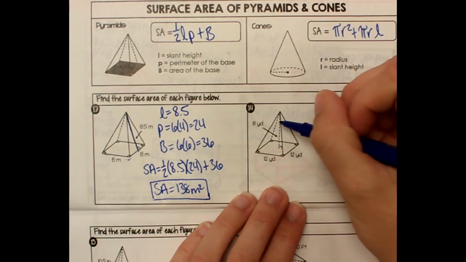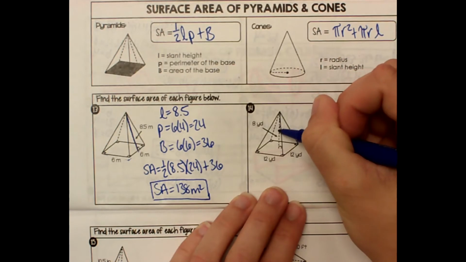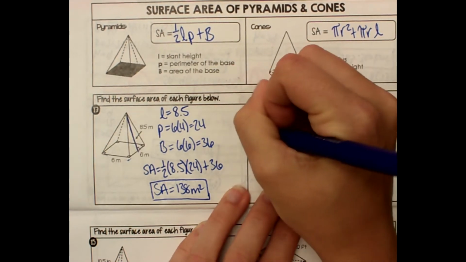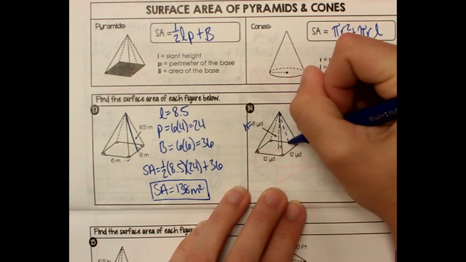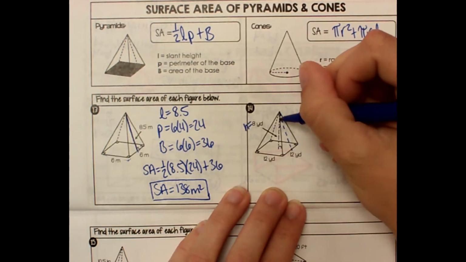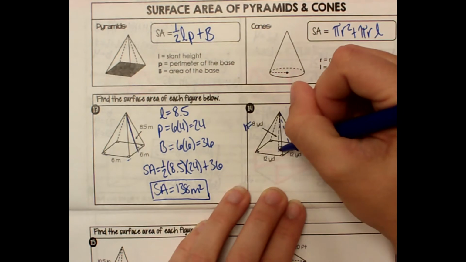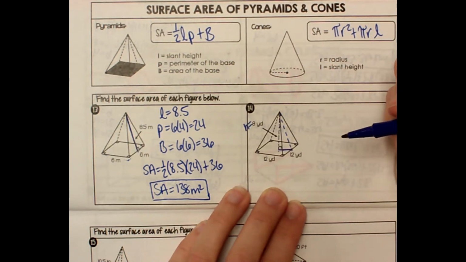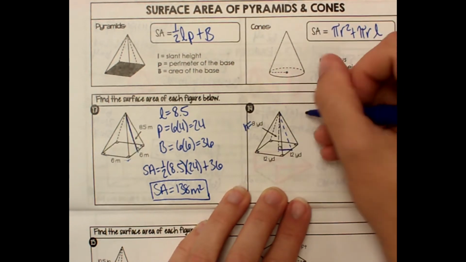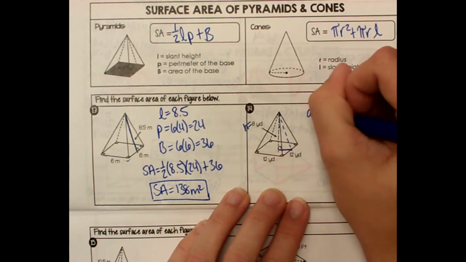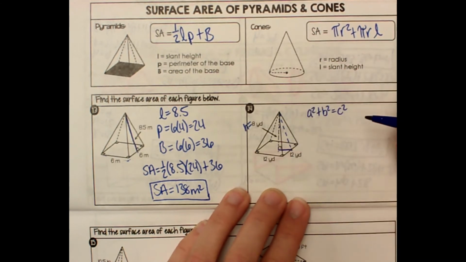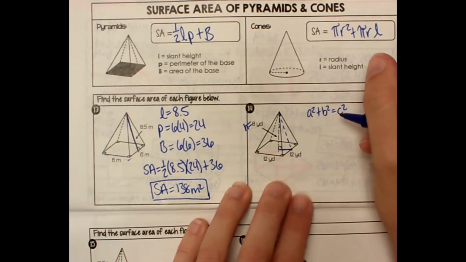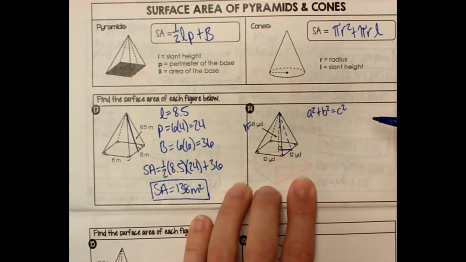If we look, they gave us the height of our pyramid. So the height is equal to 8. They did not give us our slant height. But lucky for us, the height and our slant height make a right triangle. So once we have a right triangle, we can use the Pythagorean theorem, a squared plus b squared equals c squared, to solve for our slant height.